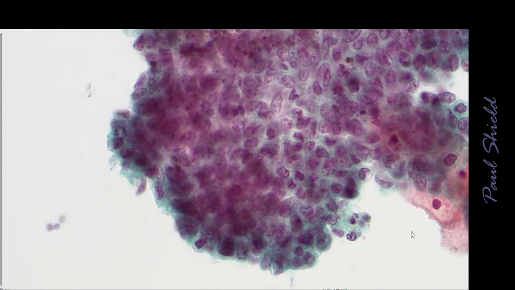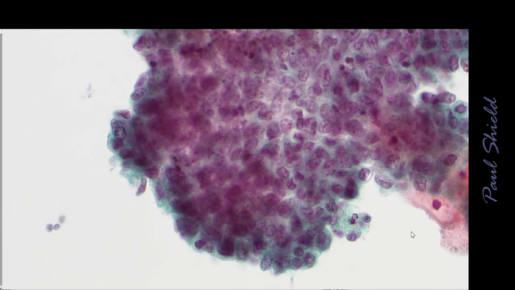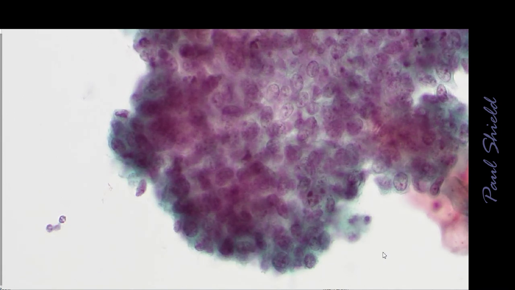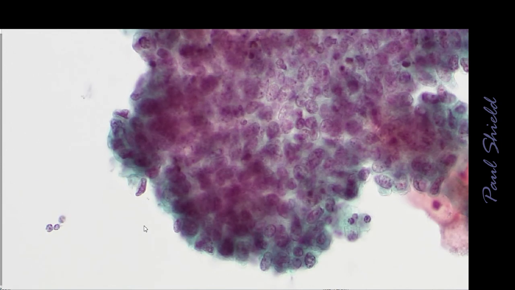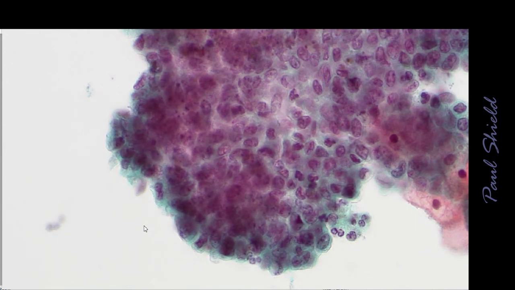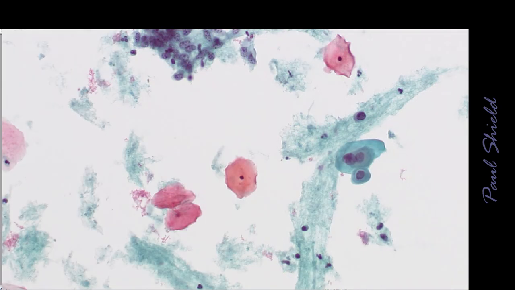Notice no honeycomb, or even if I look down this bottom edge, any palisading of the cells. So they're less obviously columnar cells, they have less cytoplasm than endocervical cells, and it's fairly indistinct. And again, I just can't see a picket fence running along the bottom of that group at all.